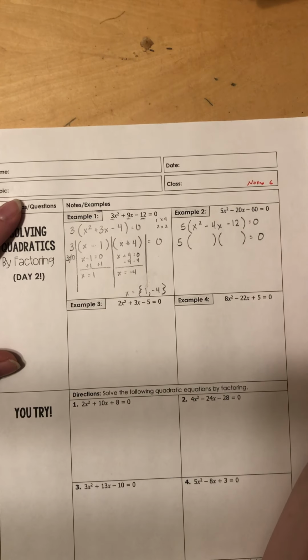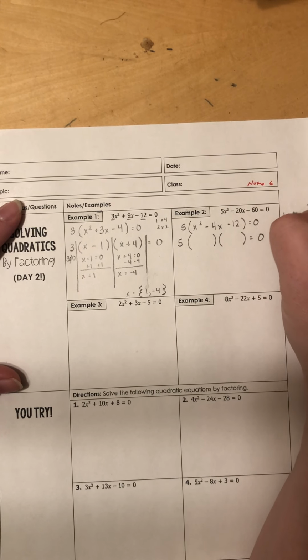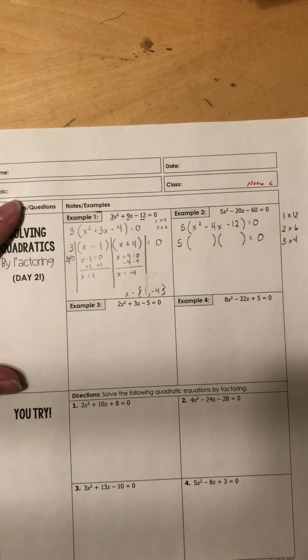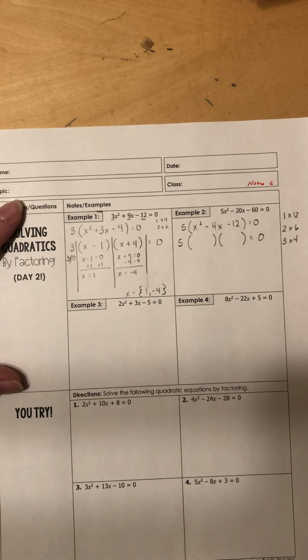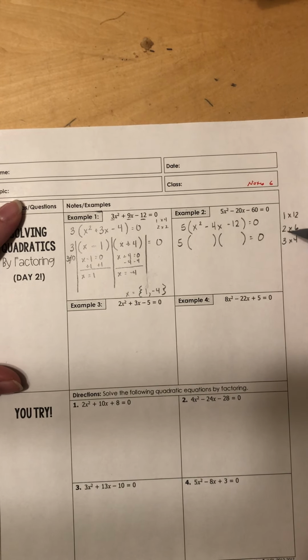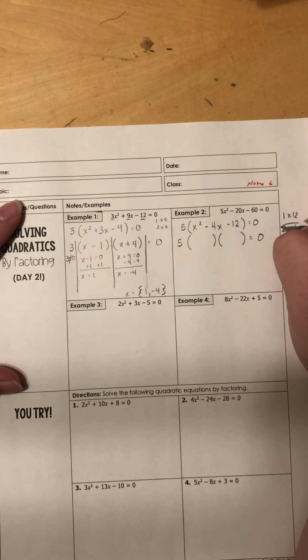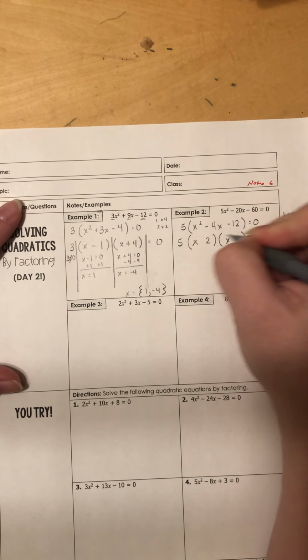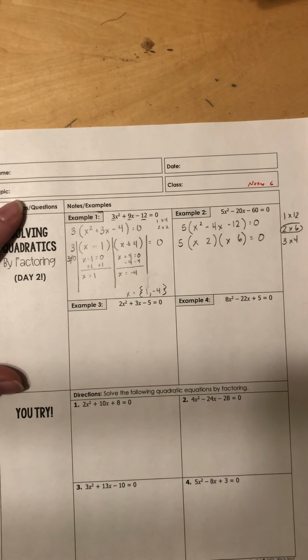Okay, so I'm going to do 1 times 12, 2 times 6, and 3 times 4. Now which ones are going to add to get to negative 4? If I manipulate 2 and 6, this is going to be the one that works for me. So start with x, 2, and 6. Now figure out your signs.